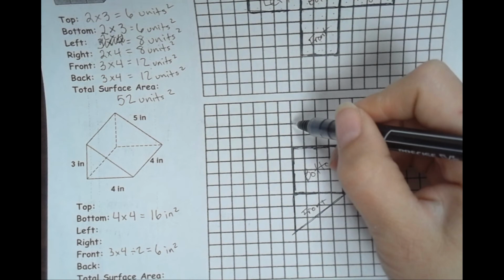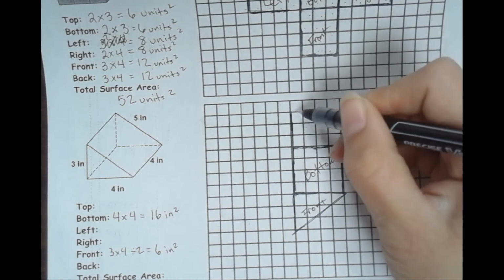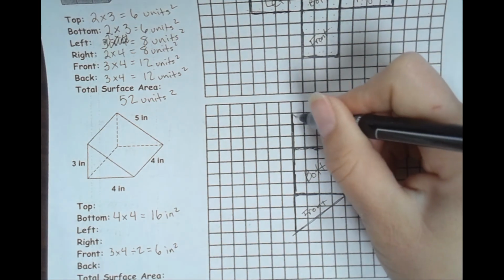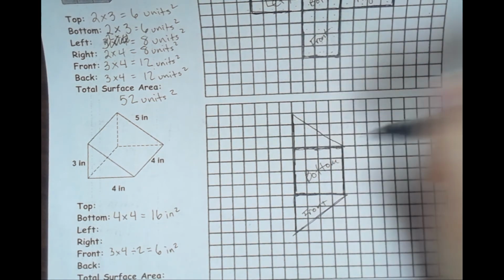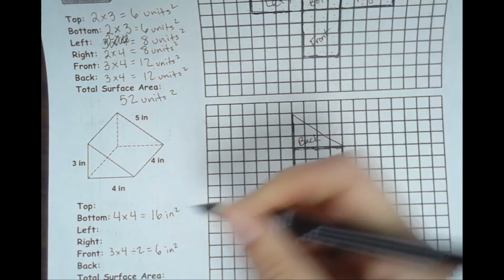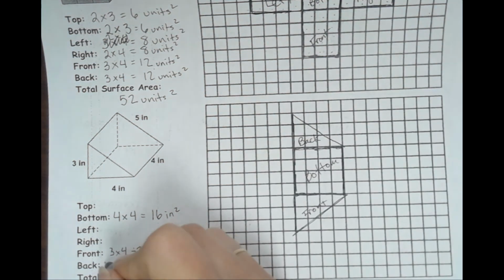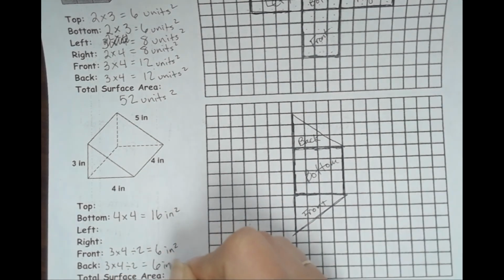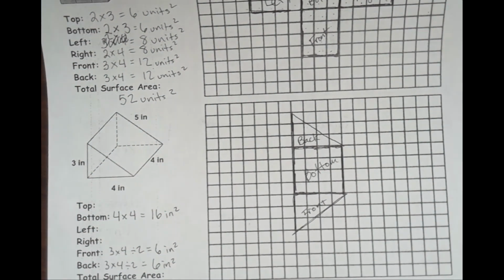I'm going to go 3 this direction because it's going to look opposite if I lay it flat. So 3, and I'm still going to connect to here. So there's the back. And the back is the same triangle, so it's still going to be 3 times 4, then half of that. And that gives me 6 inches squared for it as well.